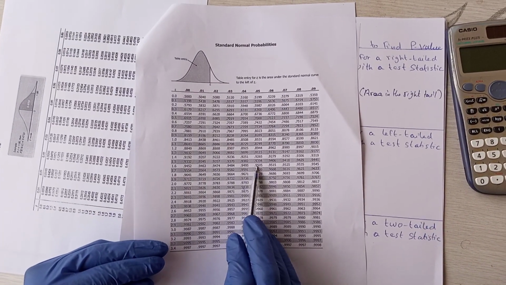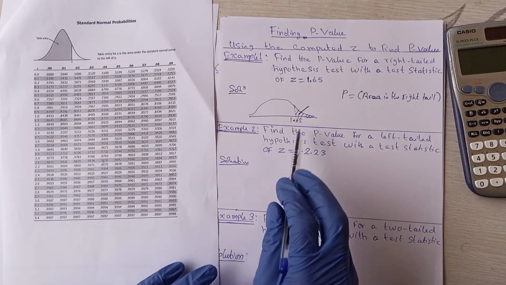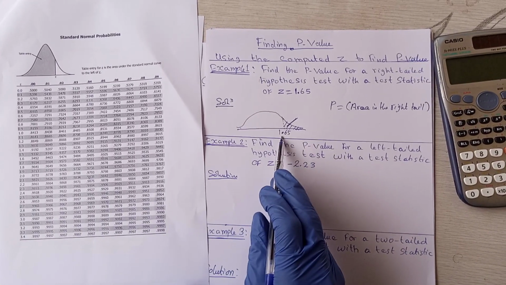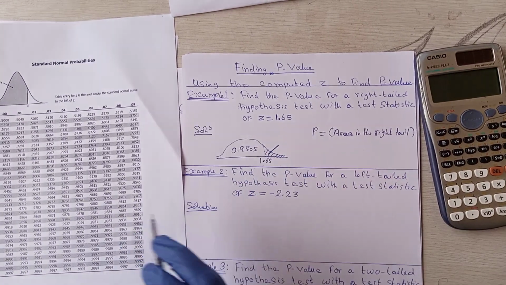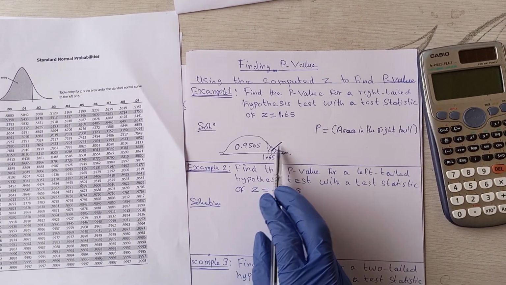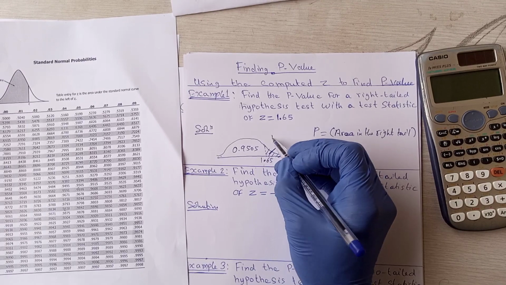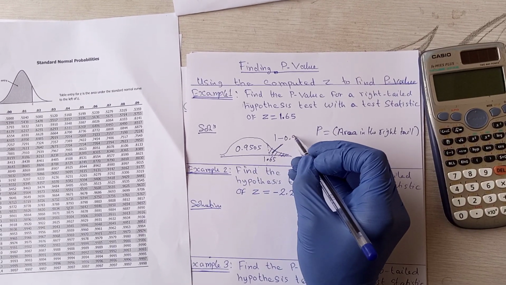Now this 0.9505, what it means is area to the left of this. So to find the shaded area, you need to do 1 minus the area to the left, 0.9505.